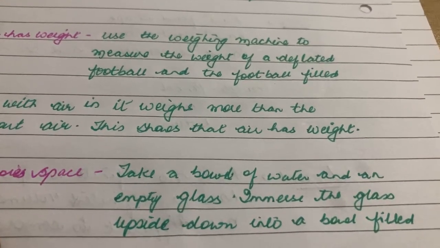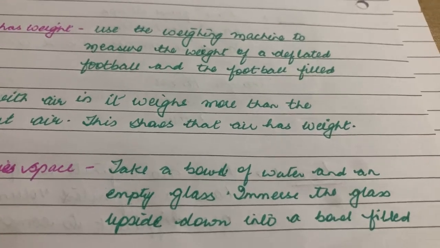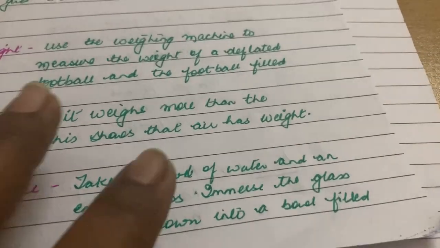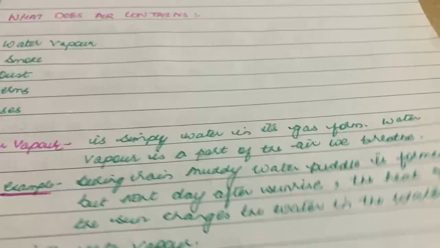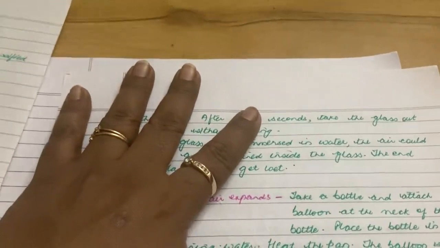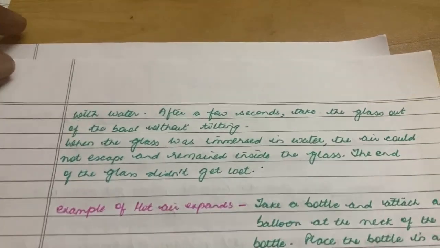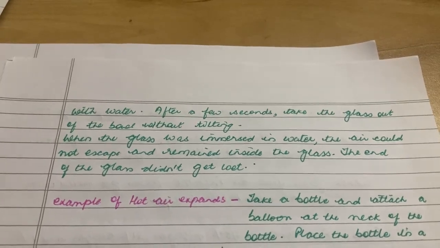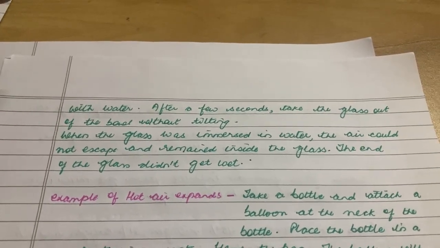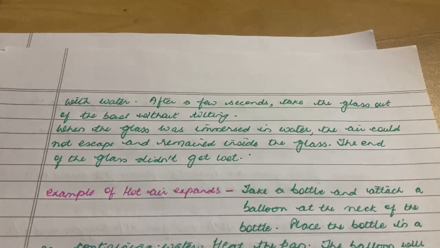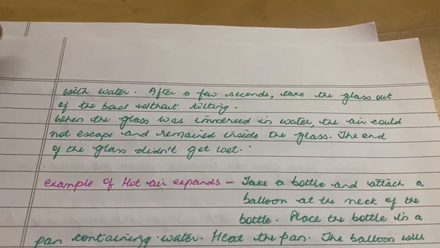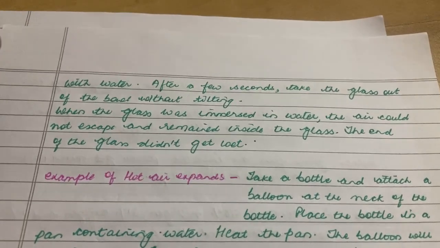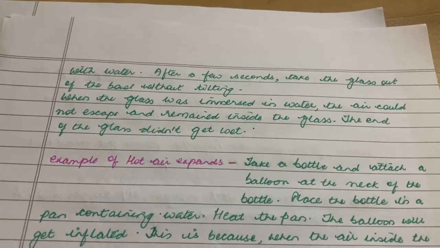Take a bowl of water and an empty glass, immerse the glass upside down into the bowl filled with water. After a few seconds, take the glass out of the bowl without tilting. When the glass was immersed in water, the air could not escape and remained inside the glass. Therefore, the end of the glass did not get wet.